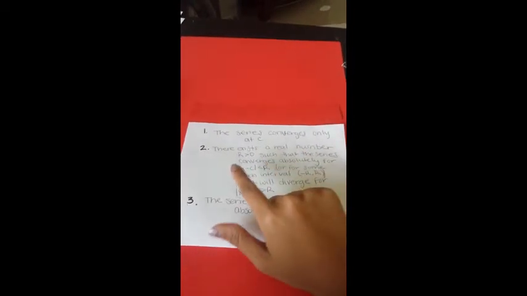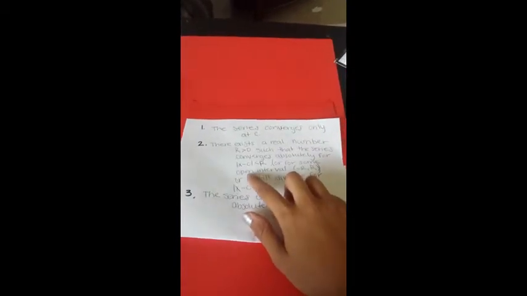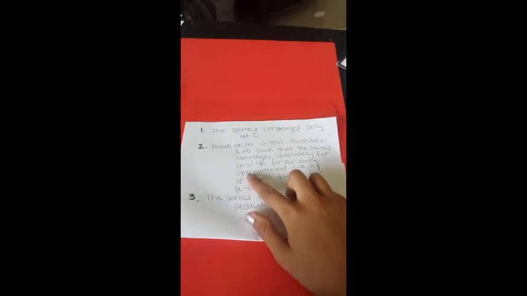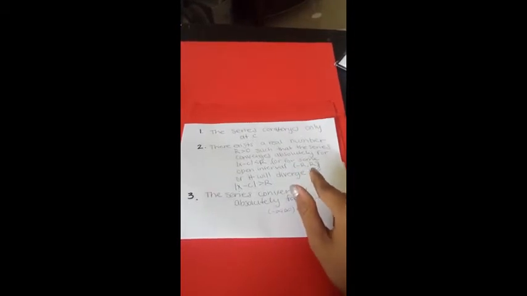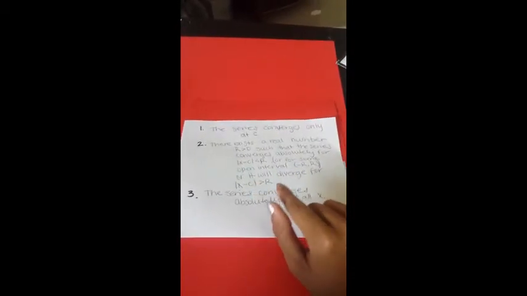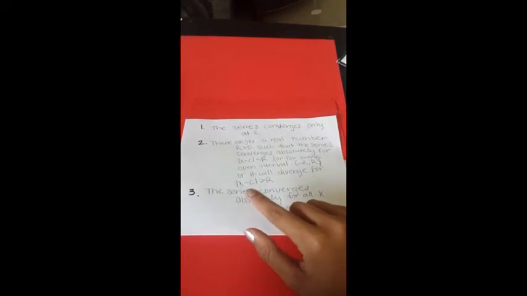Alright, so for a power series centered at c, precisely one of the following is true. You have 3 options. It's either the series converges only at c, or there exists a real number r greater than 0 such that the series converges absolutely for the absolute value of x minus c less than r, in other words, for some open interval negative r to positive r, or it will diverge for the absolute value of x minus c greater than r.